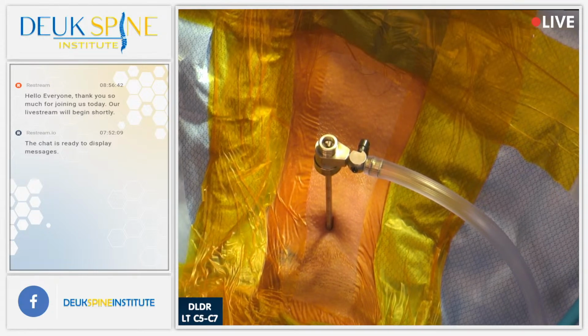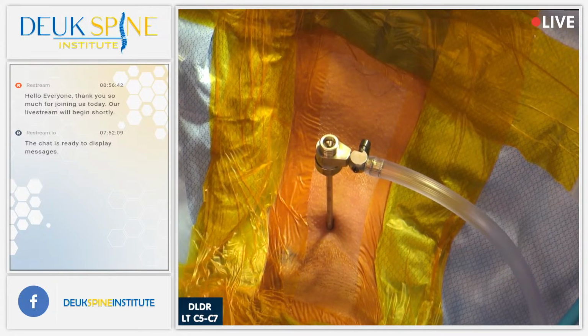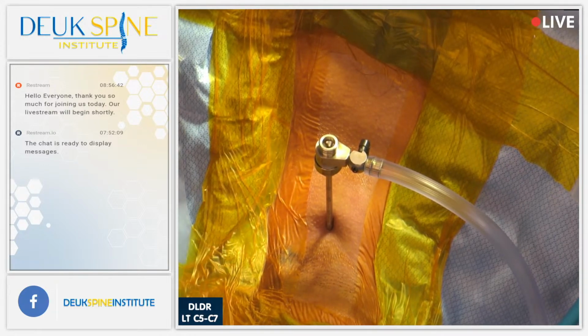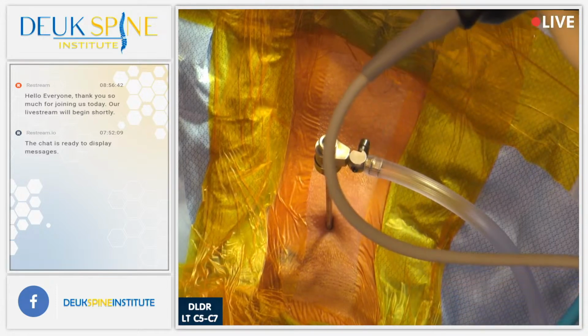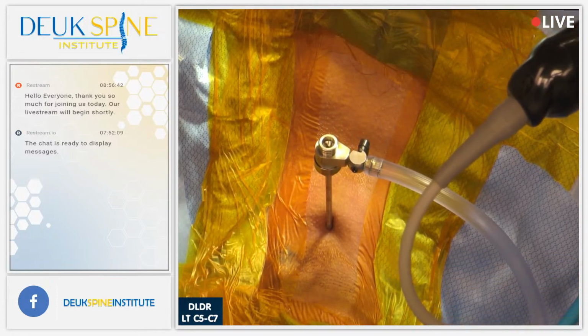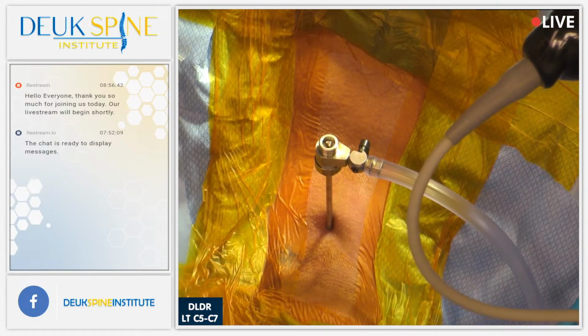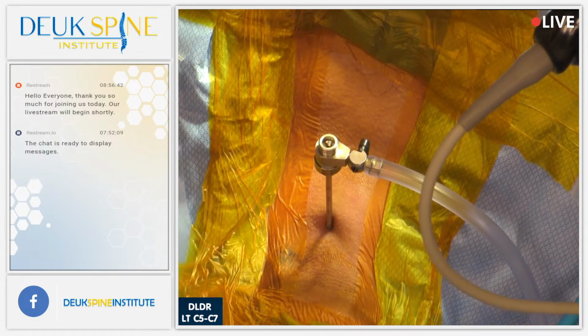And these surgeons won't operate on you. They'll just tell you to go get shots or take pills. And lives are being destroyed and ruined by that because it's wrong. We figured this out at Deuk Spine Institute. It's an inflammatory problem, and even small herniations need to be fixed to give people the quality of life.